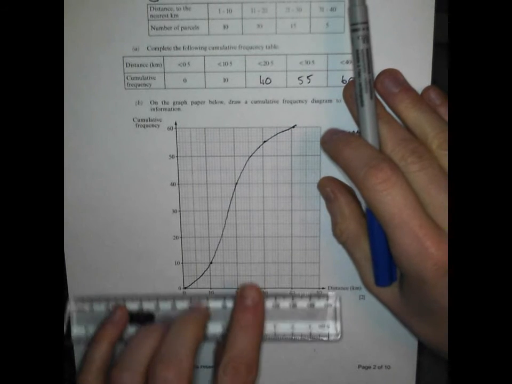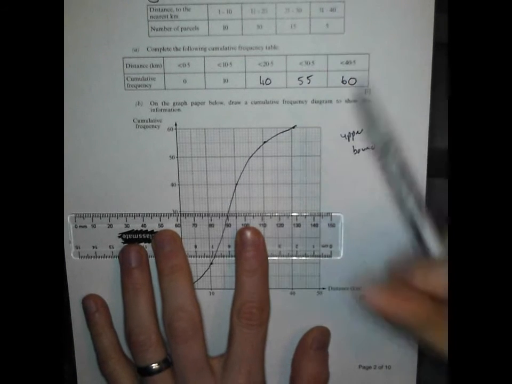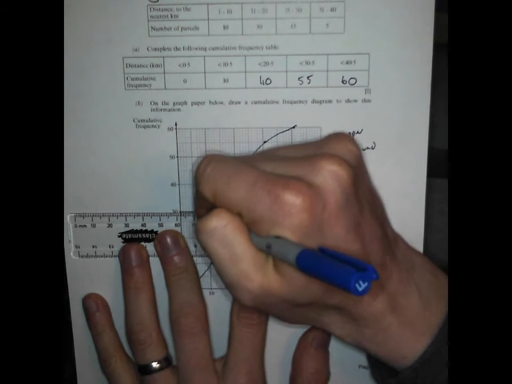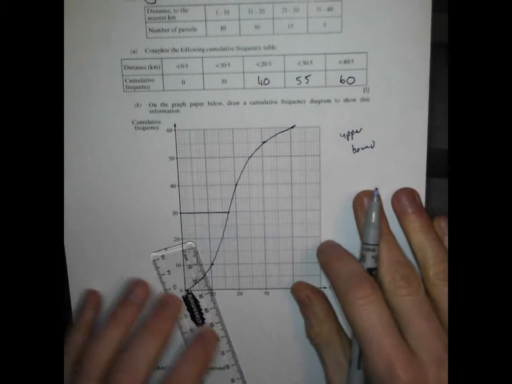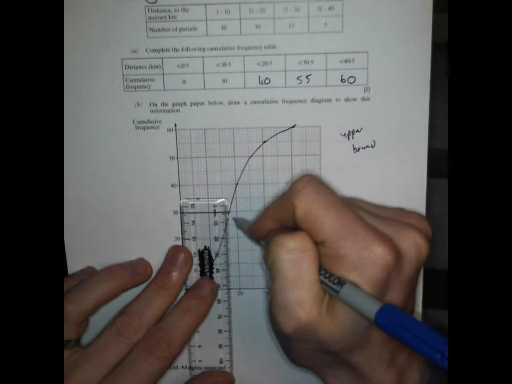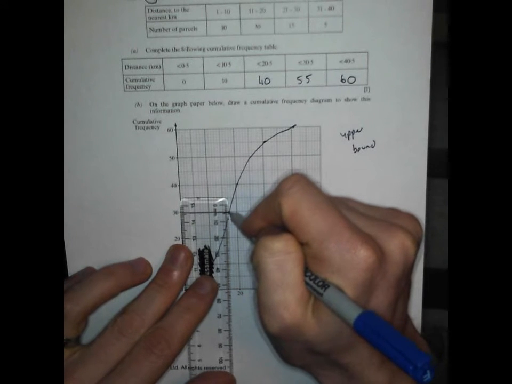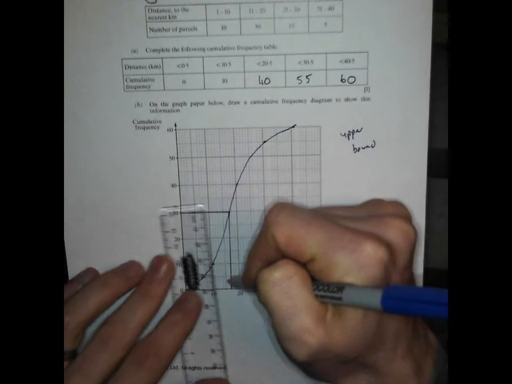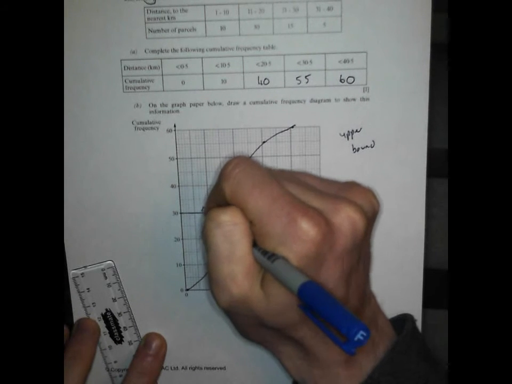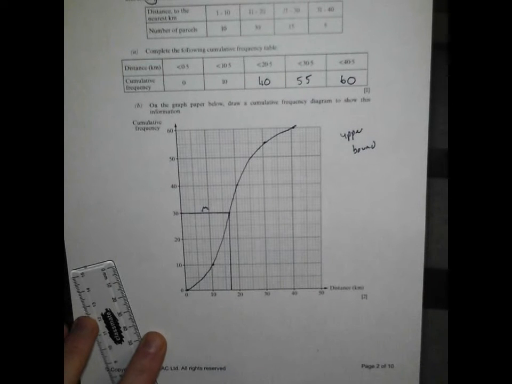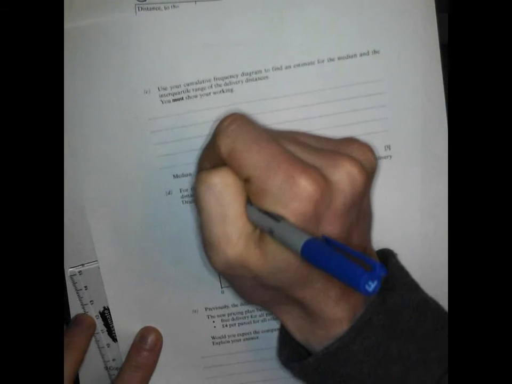So for the median, I'm going to go across at 30. I'm going to mark it on with my ruler. I'm going to see where I hit the curve, and then I'm going to go down from here. Let's have a look there. Down there. Now, yours might be slightly different, but hopefully not too much different. I always like to mark that M for median as well. So I'm getting a 17. So my estimate for the median is 17.